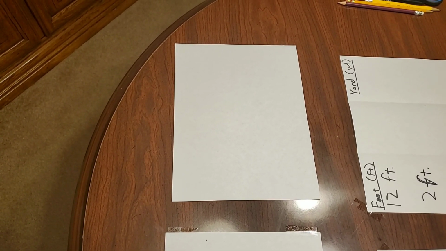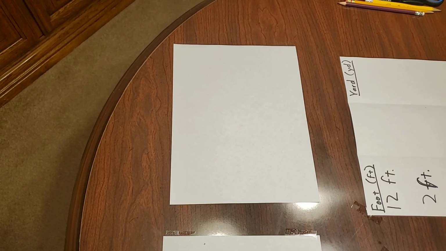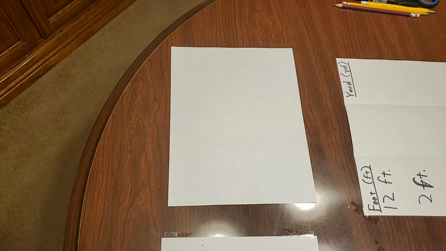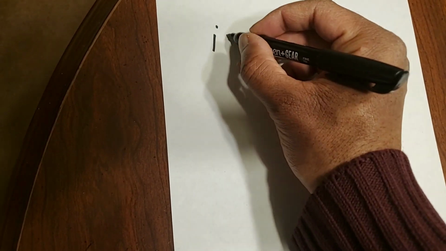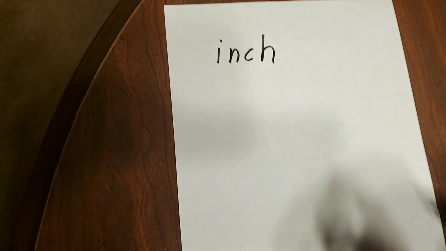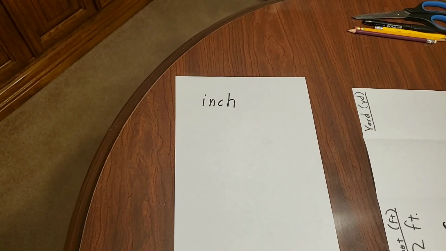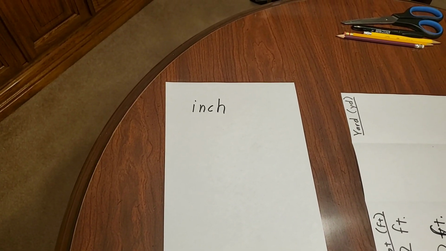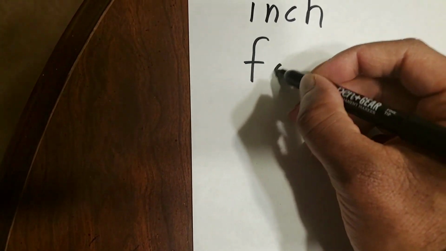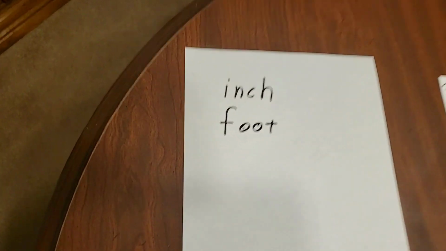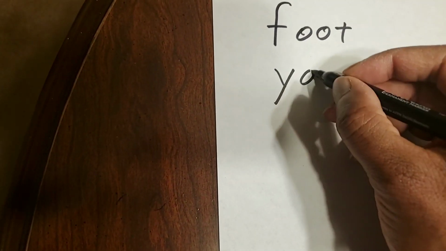And for those who still are trying to get an idea of what I am asking, I'll go ahead and get started. We can measure objects in inches. What else can we measure it in? If you said we can measure it by feet, you are correct. We can also measure it in yards.